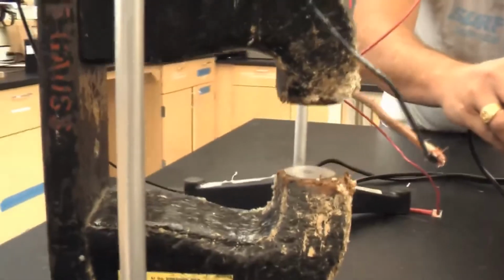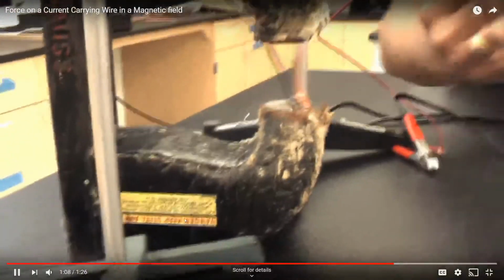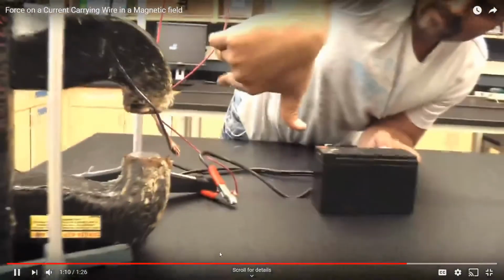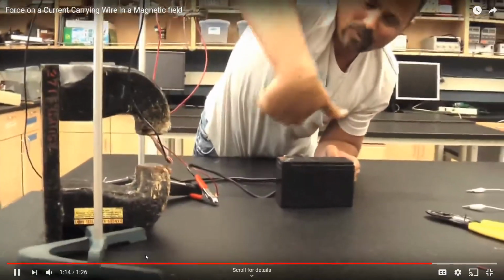It kind of looks like magic, right? You can see that it comes to a balance there, right? There was a point where it balanced out so that the weight of the object was in equilibrium with the force from the... yeah.